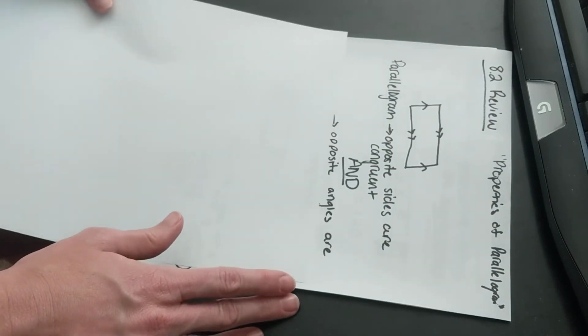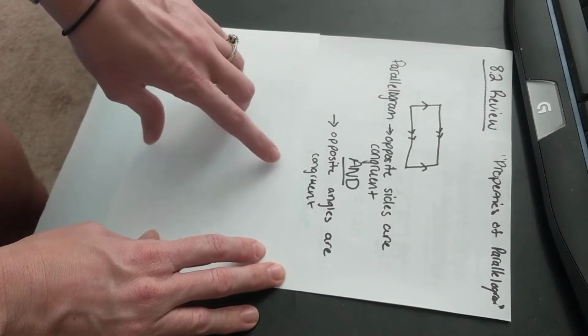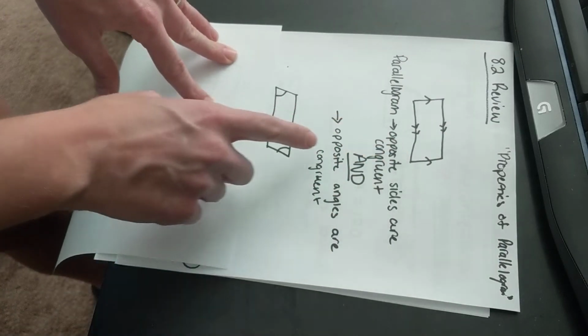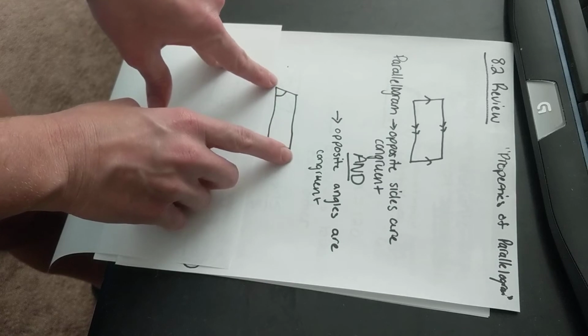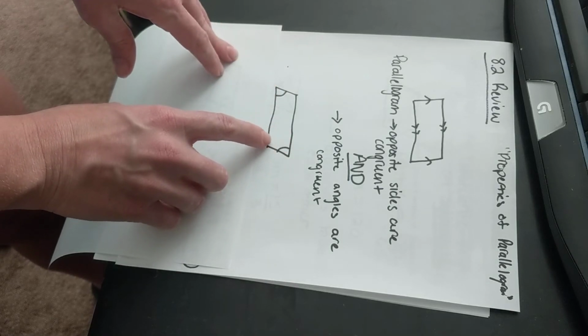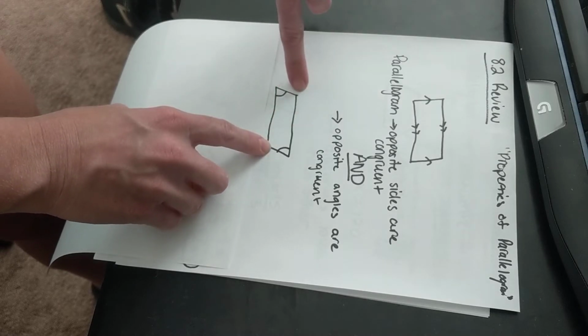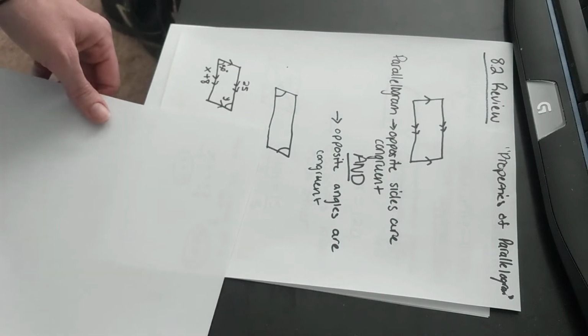Next up is opposite angles are congruent. So opposite angles, such as in this parallelogram, these opposite angles will always be equal. Same thing goes for if I have this angle and this angle. They're opposite, so they are congruent. They're equal. So when we jump down here and go through this problem, it says find the value of x and find the value of y.